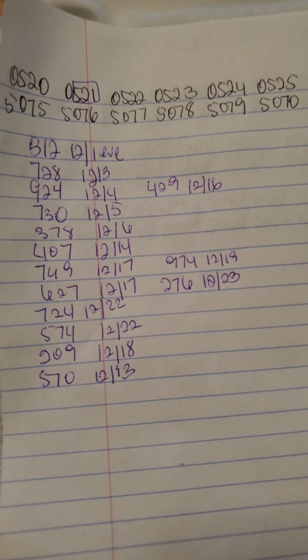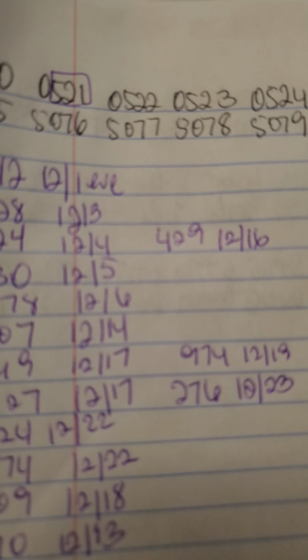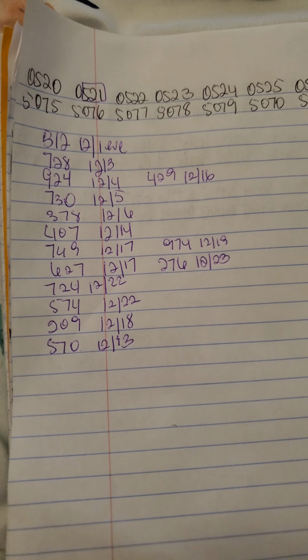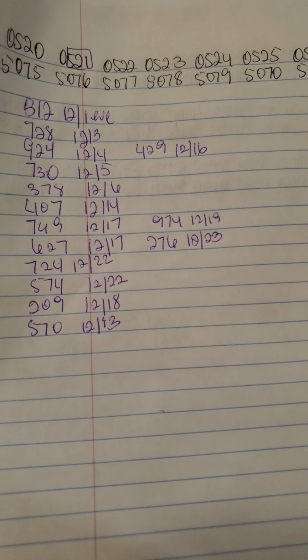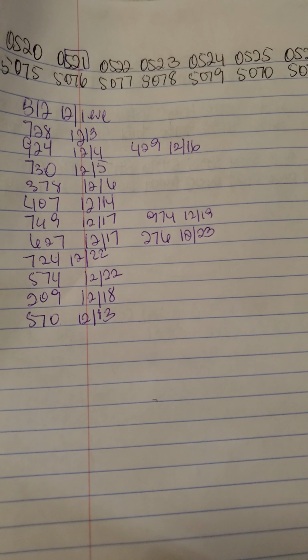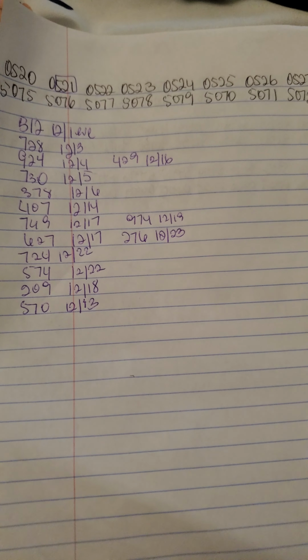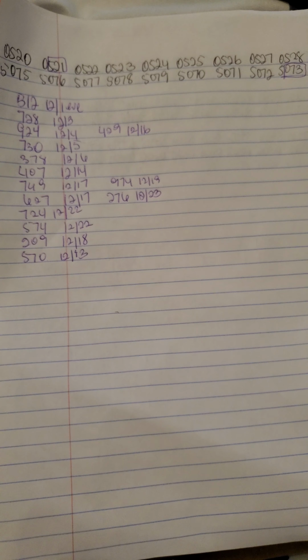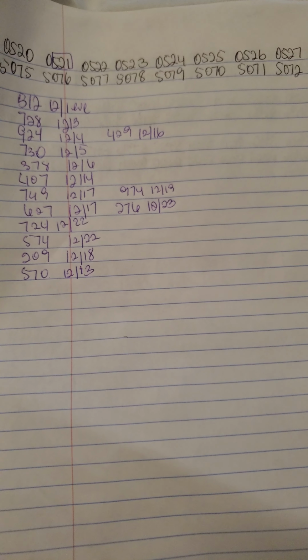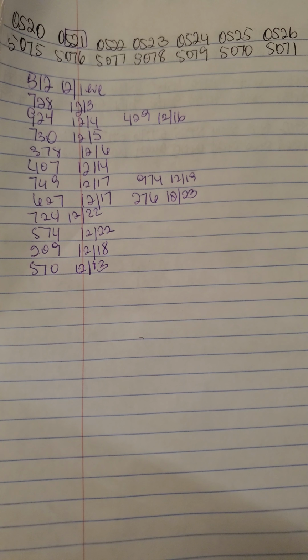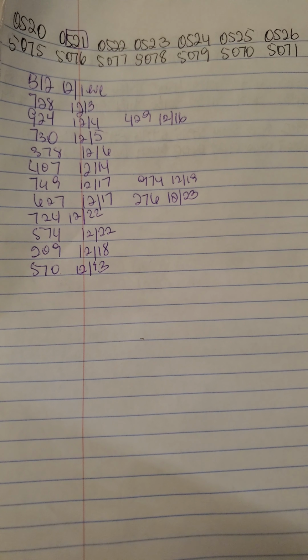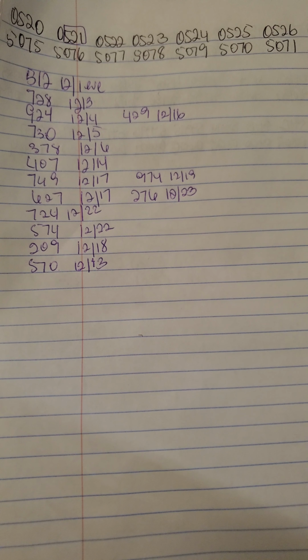Let me just try to focus a little bit more. That's 077. Oof, there it is. That also came, as well as the 823. That came as well too. So this is one of the options that you can use going into January 2023. I just used that first play of the month as an example, but of course, you can do this with every number that comes up.